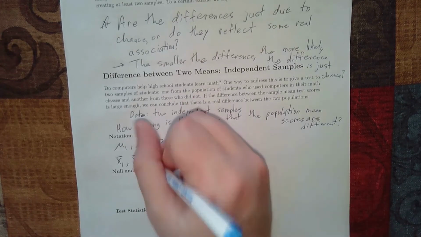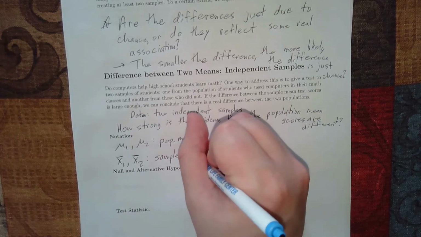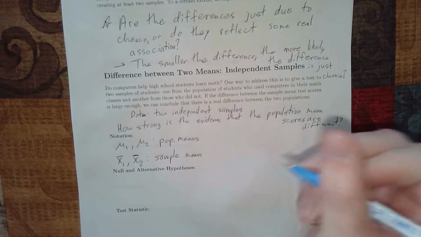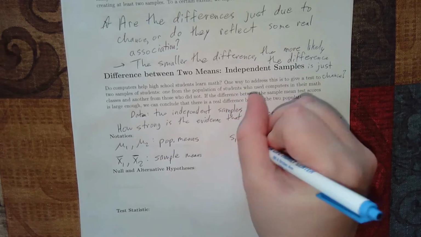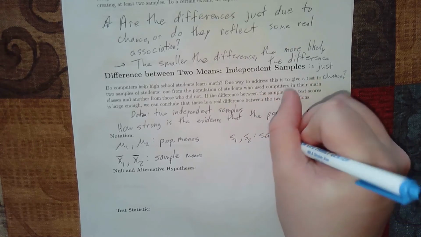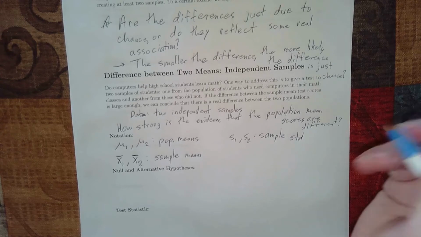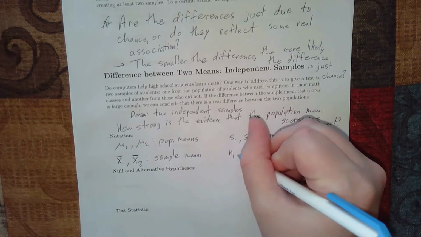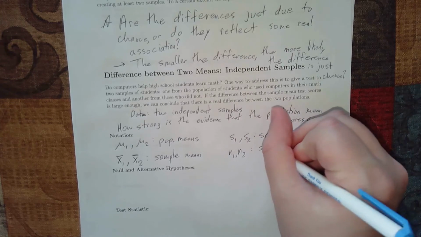These are our sample means. And then everything else is denoted in a way you'd expect. Little s1 and little s2 will be the sample standard deviations, and little n1 and little n2 are going to be the respective sample sizes.